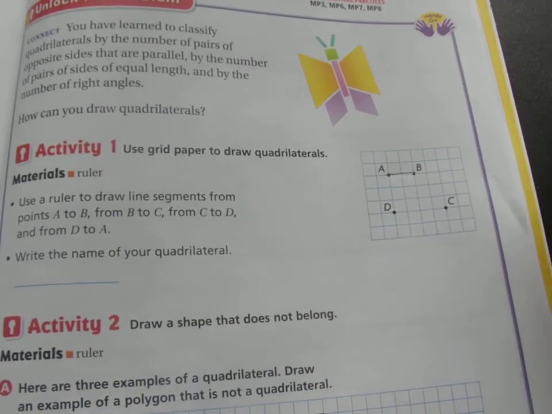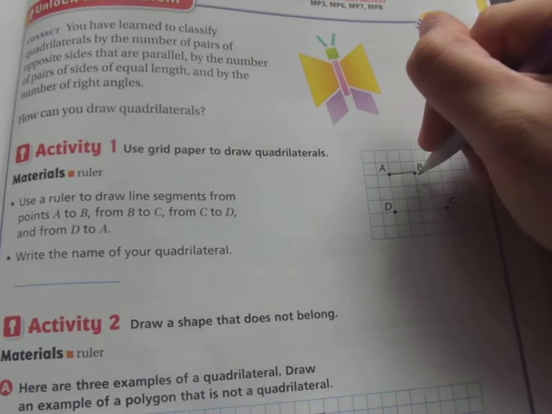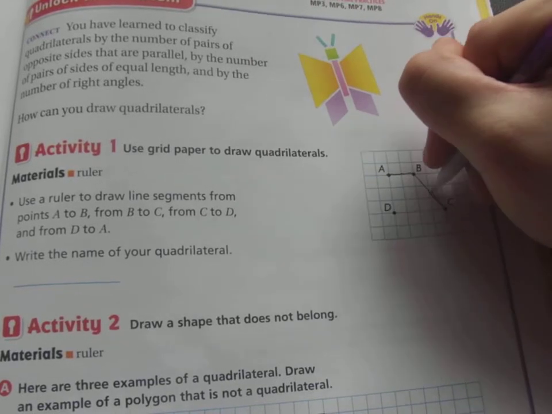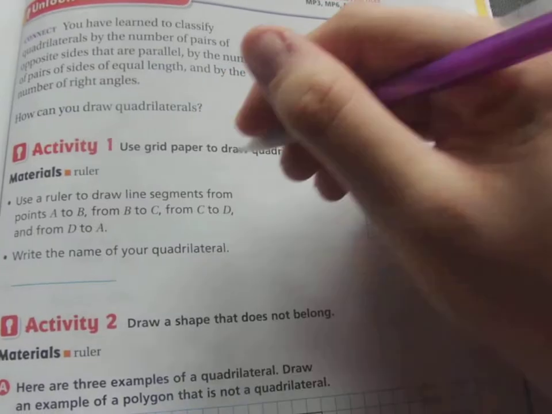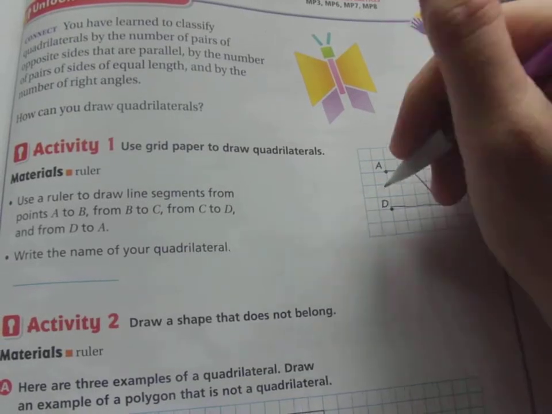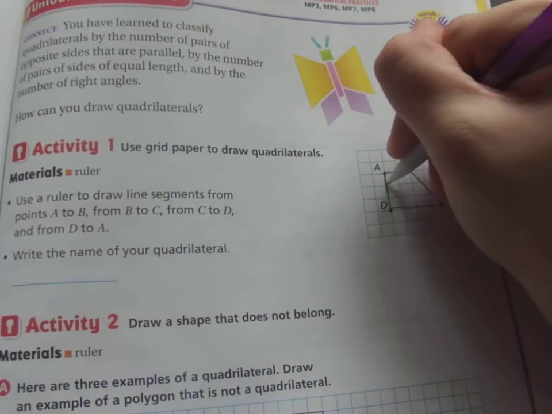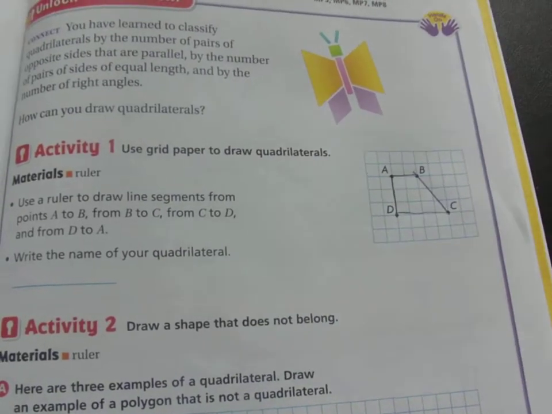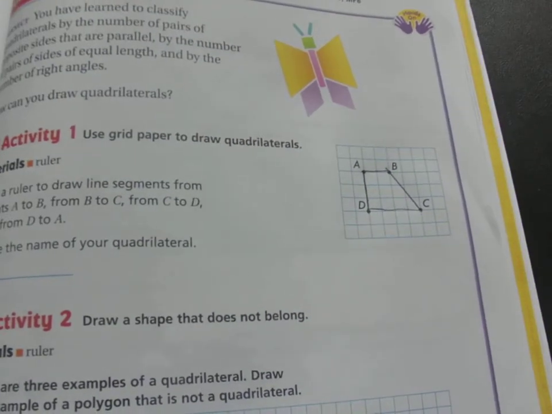All right. And from B to C. From C to D. And from D to A. Kind of like connect the dots. All right, now it says write the name of your quadrilateral.